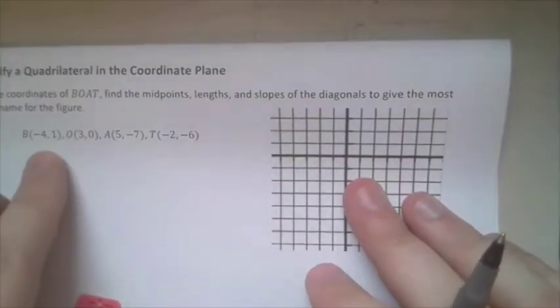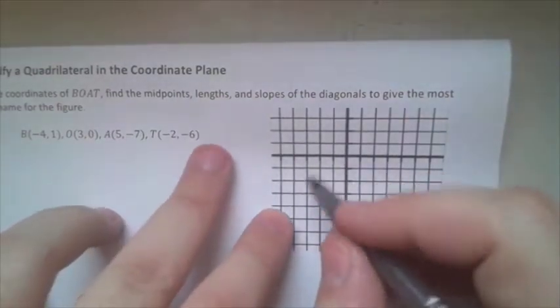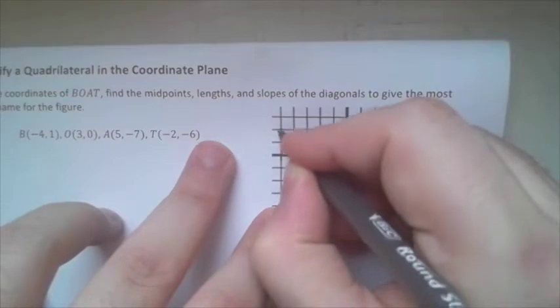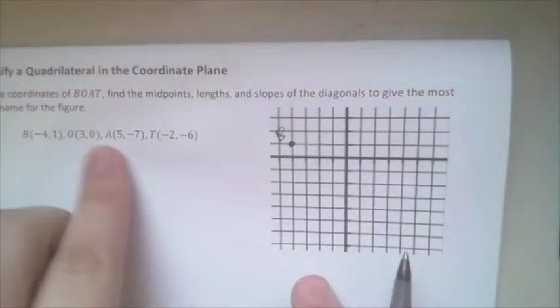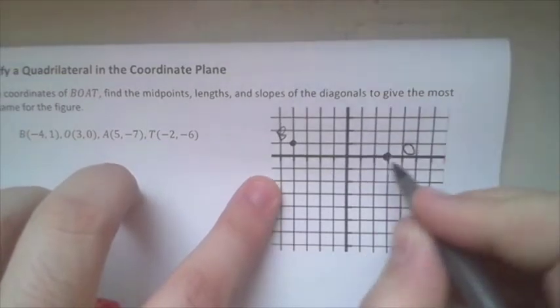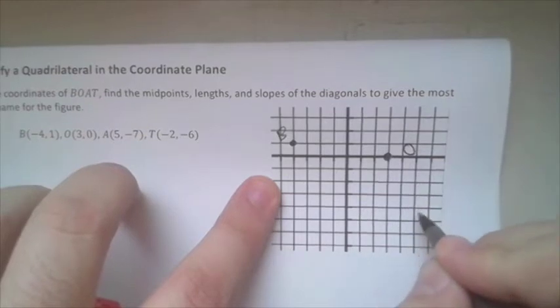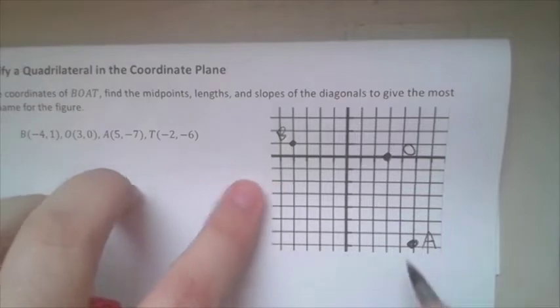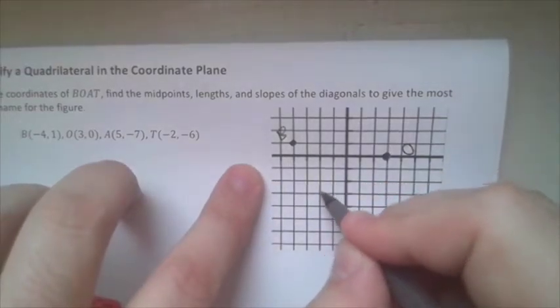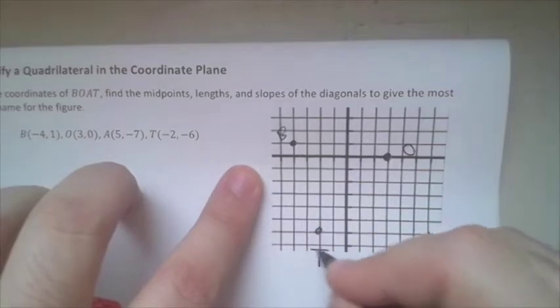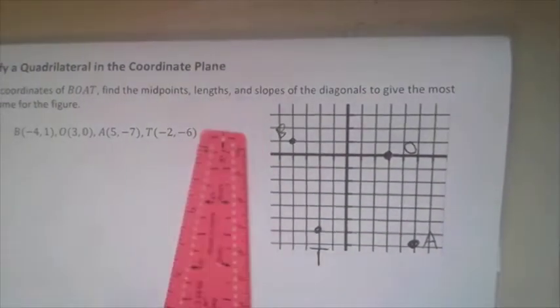So we have quadrilateral BOAT, B-O-A-T. Negative 4, comma 1 is B, 3, comma 0 is O, 5, comma negative 7 is A, and finally negative 2, comma negative 6 is T. Now you can either sketch this next part or use a straight edge.